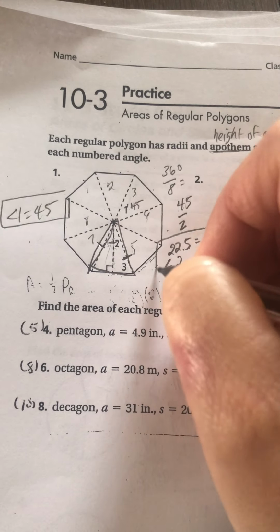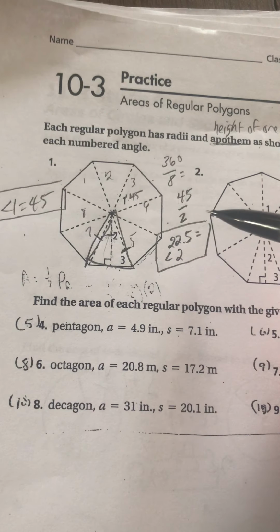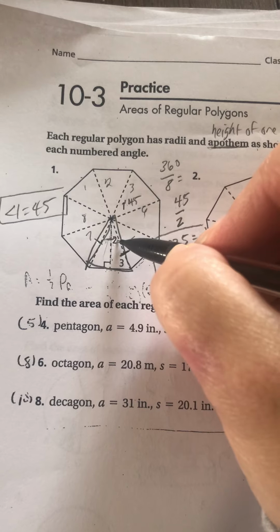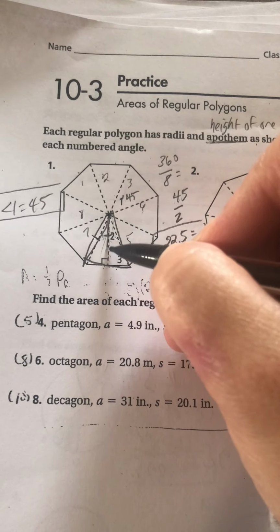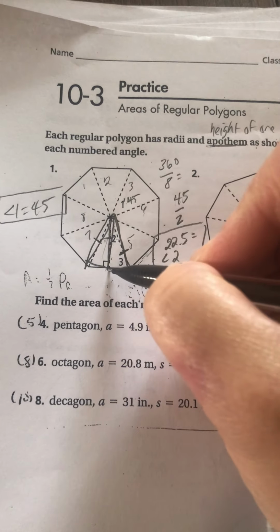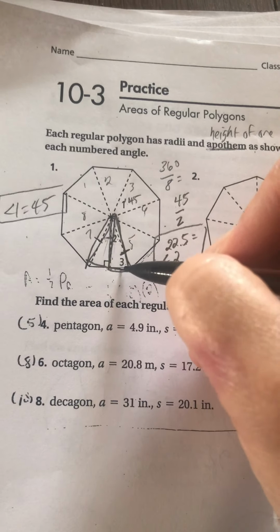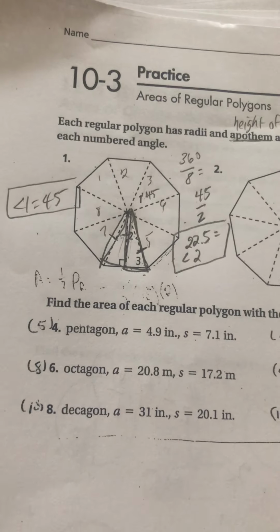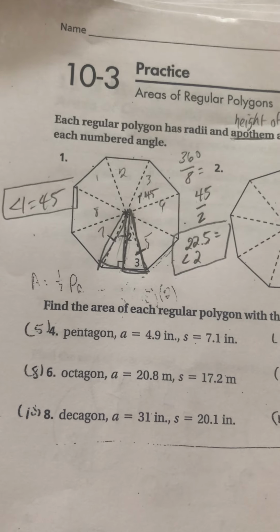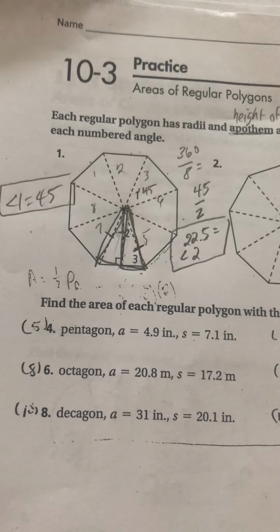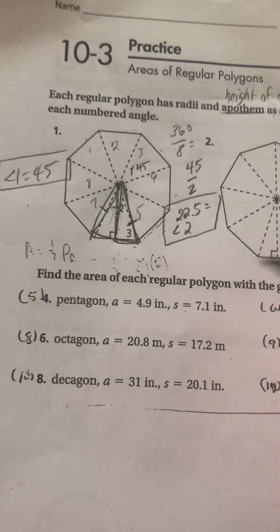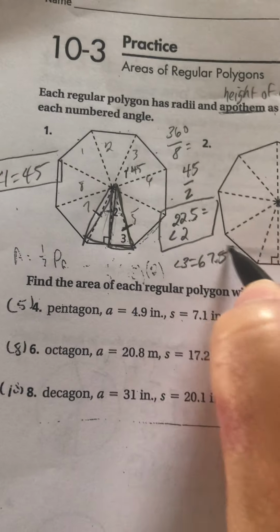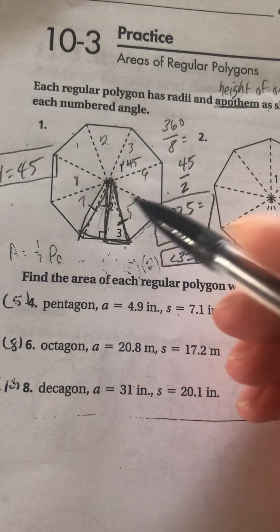So angle 2 is a 22.5 degree angle. Then this is a right triangle, and we have angle 2, so we take 90 minus 22.5 to get angle 3, which is 67.5.